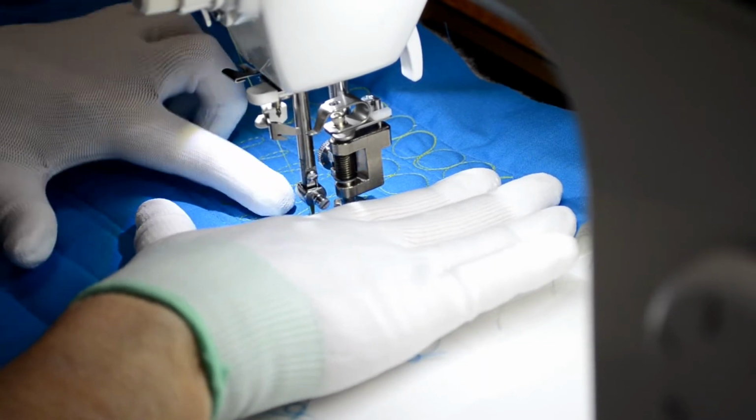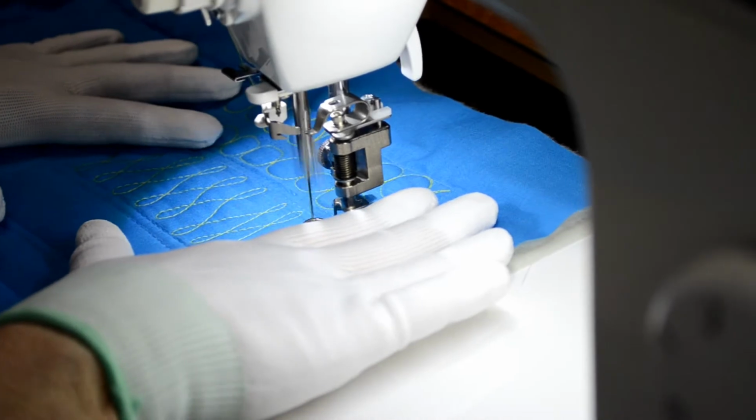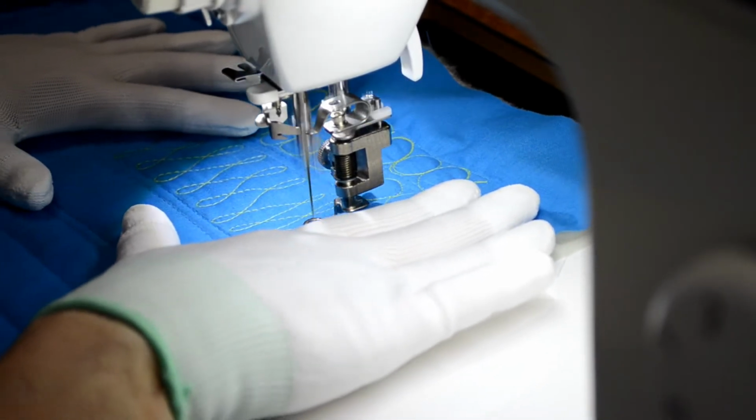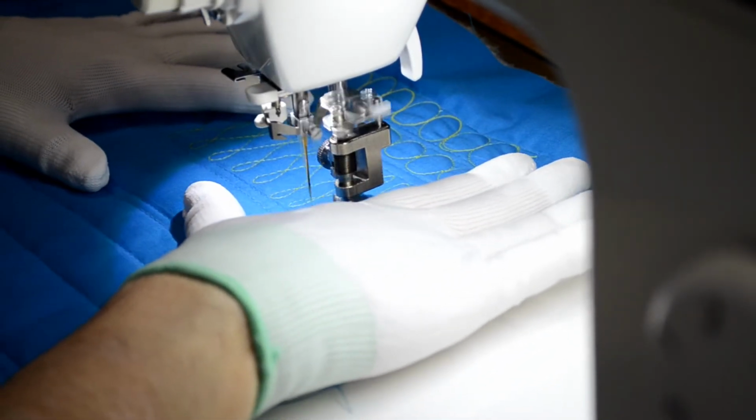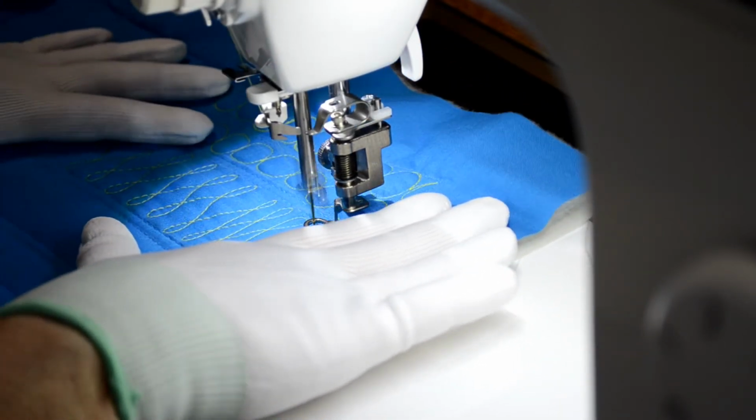But notice these two lines right here as I stitch. They're parallel to each other. And I'll point that out to you more as I get to the end of the stitching.